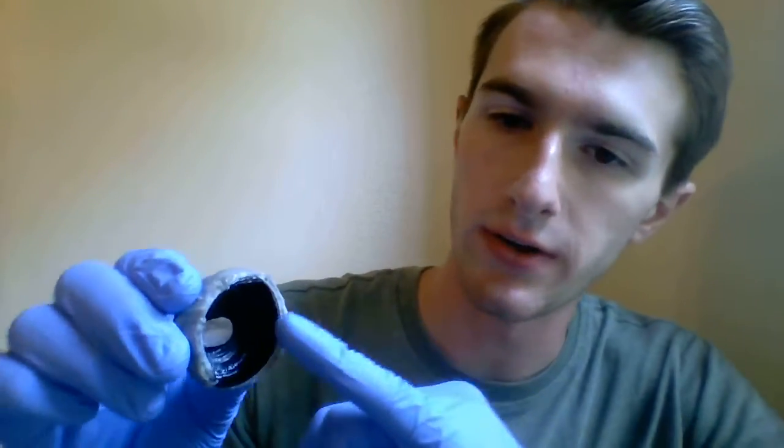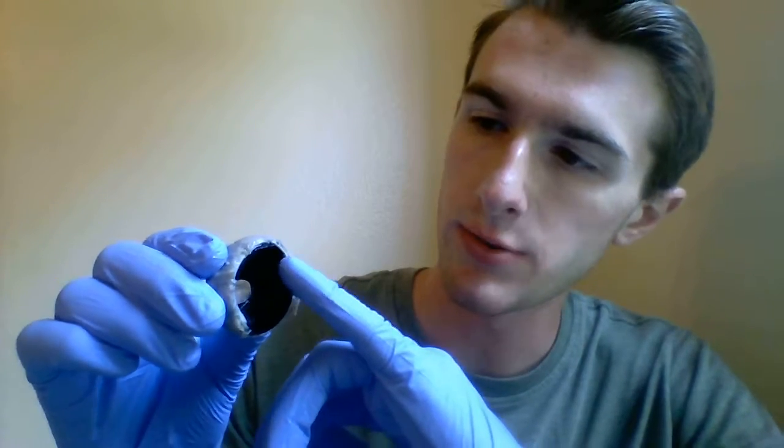We can see a couple of the layers of the eye up here in the anterior portion as well. You can see the choroid here, the blackish portion, and the sclera, which is the outer whitish portion.